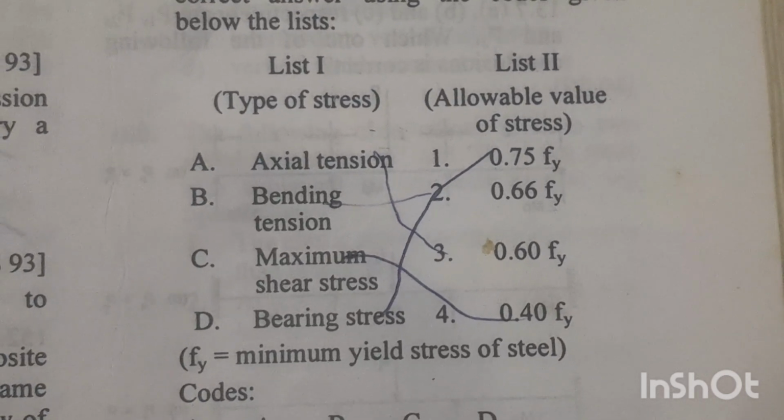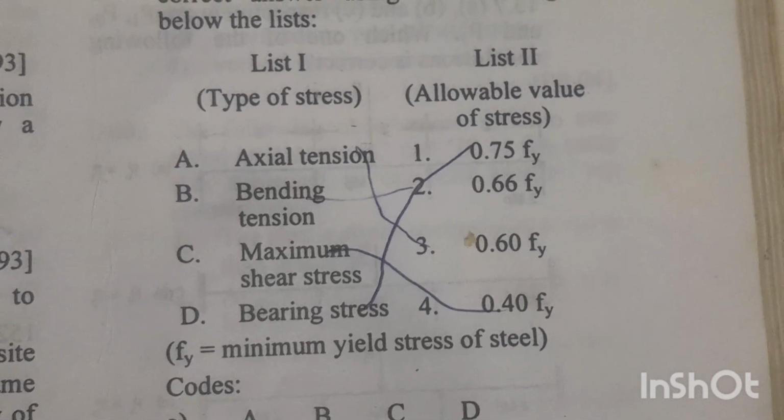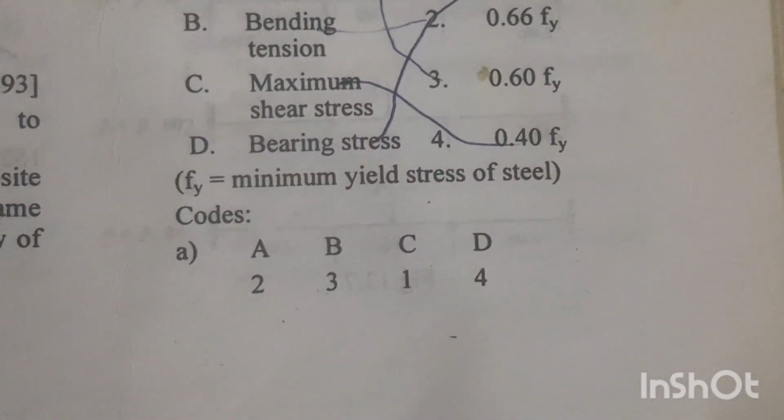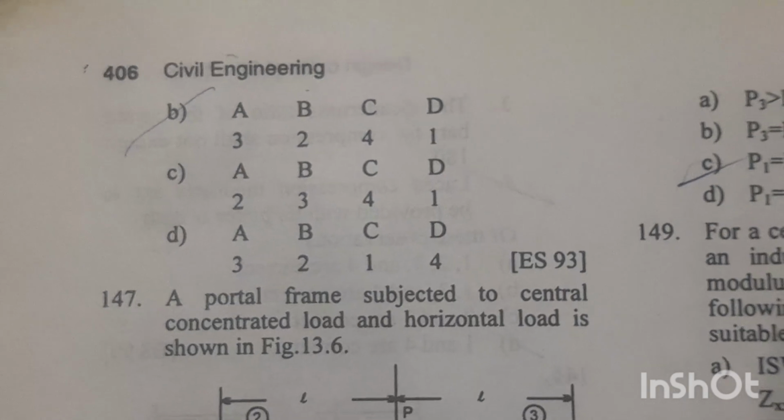Option 4 in list 2. And the bearing stress in list 1 will be equal to 0.75 Fy. In list 2, Fy is the minimum yield stress of steel. So the arrangements are B. Option B is the right answer.